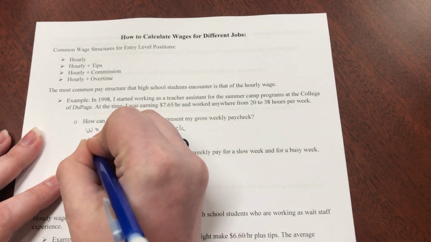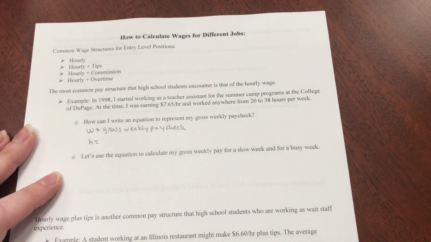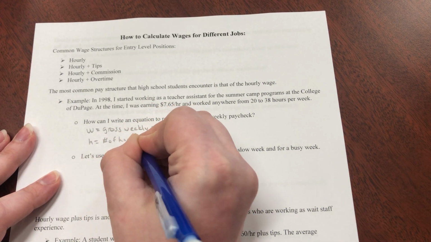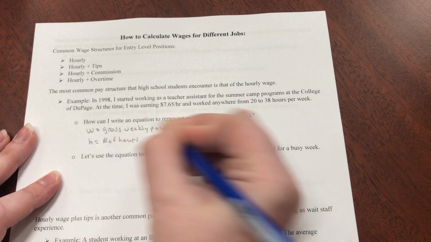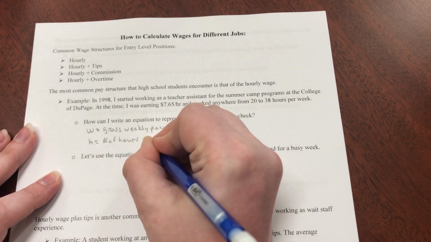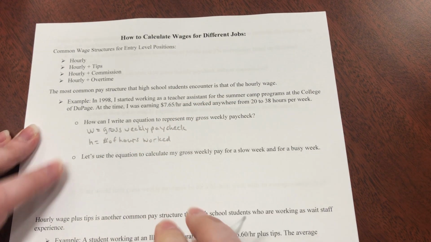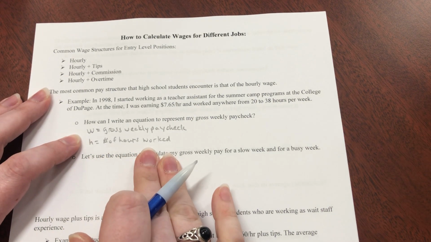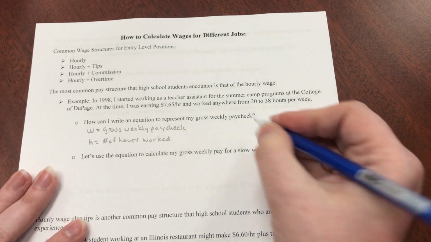And I'm going to use H to represent the number of hours worked. Now I'm going to use these same variables throughout the entire rest of this activity, so I'm only going to define these once, but they have been defined.